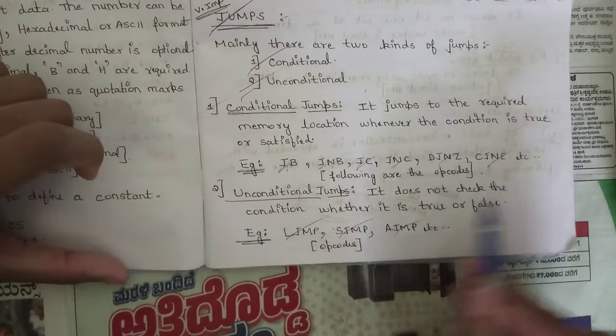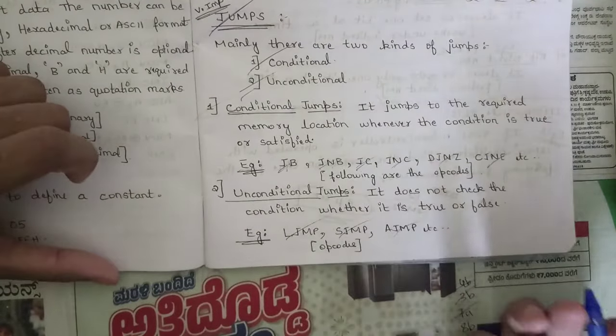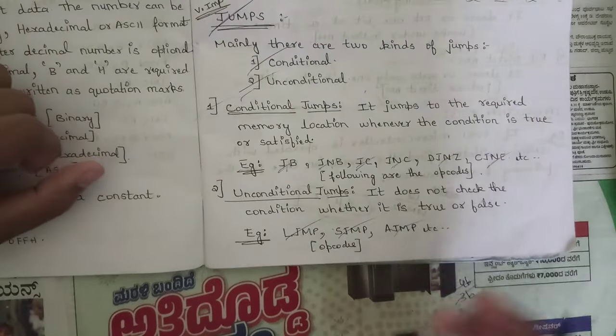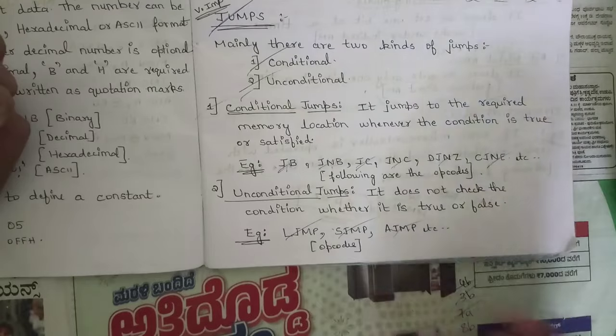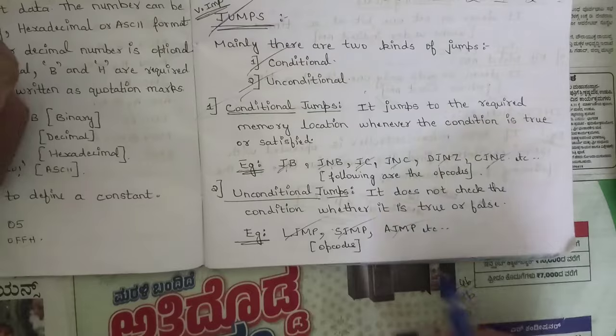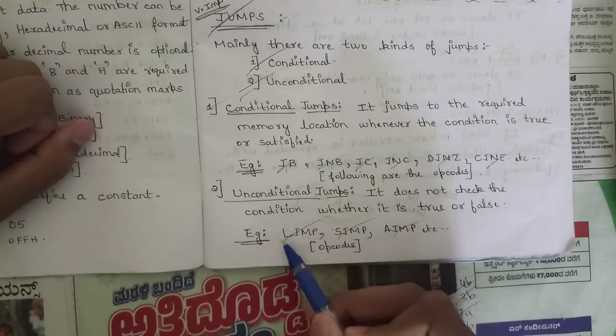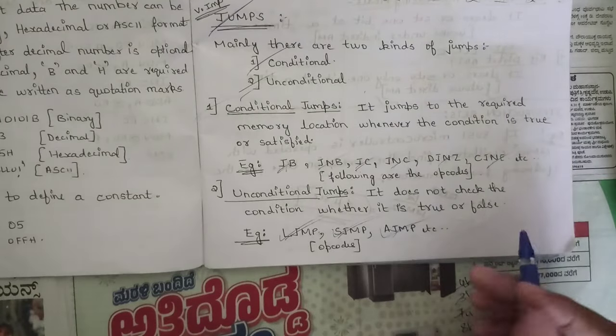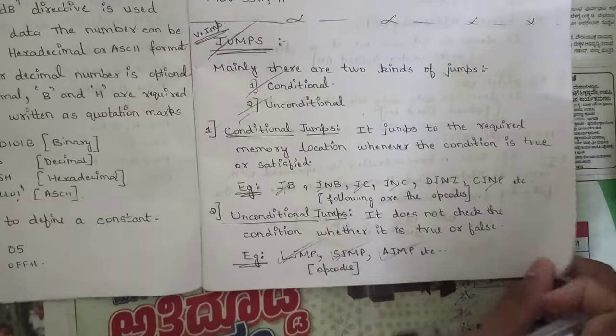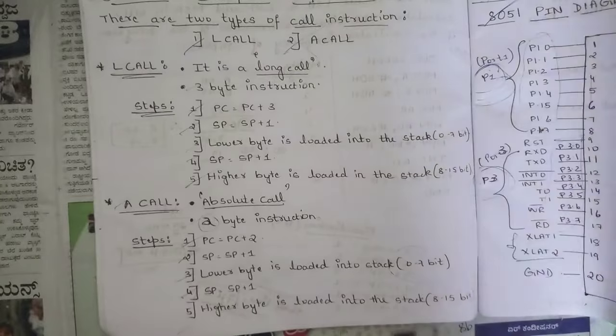Unconditional jumps do not check for the condition, whether it is true or false, they jump to whatever location is specified. Whatever address location it mentions, it jumps directly to that location. Some examples of unconditional jumps are long jump LJMP, short jump SJMP, and AJMP, absolute jump. So this is one more important question, please note it down.